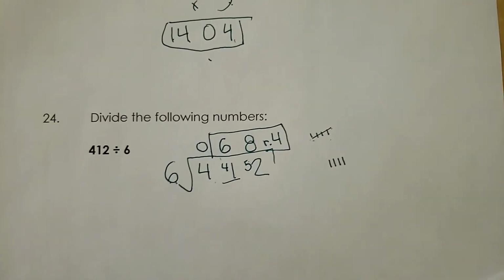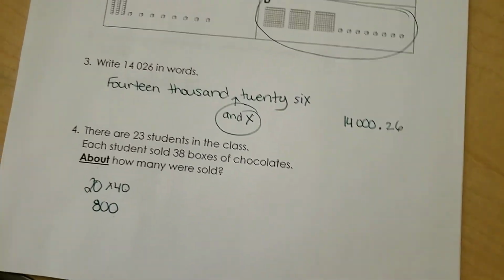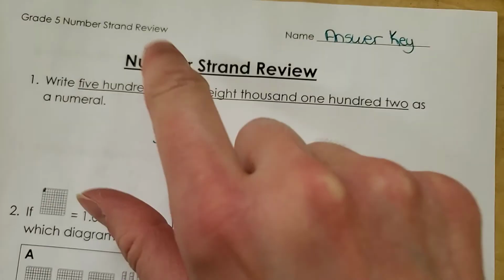And make sure if anything really didn't make any sense that you ask me, because I can definitely help explain, but this will help you just prepare for your real number strand test.